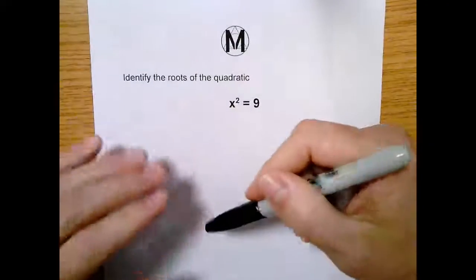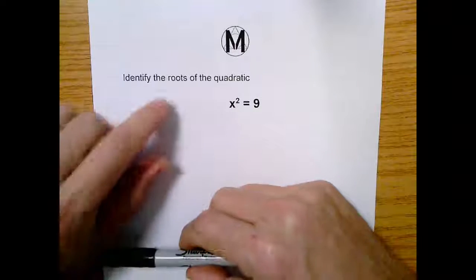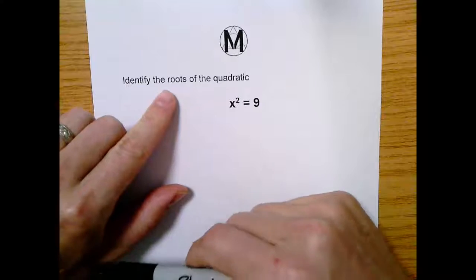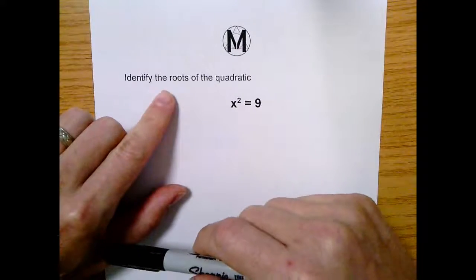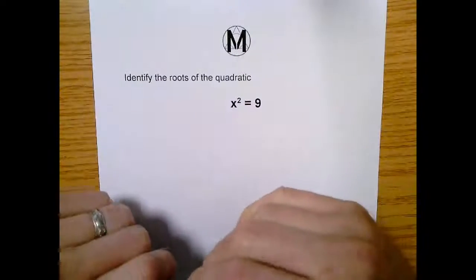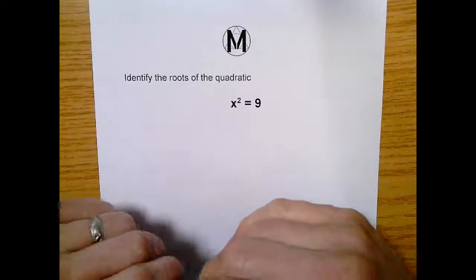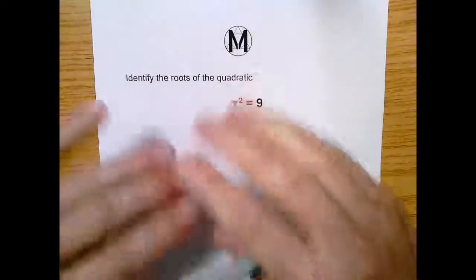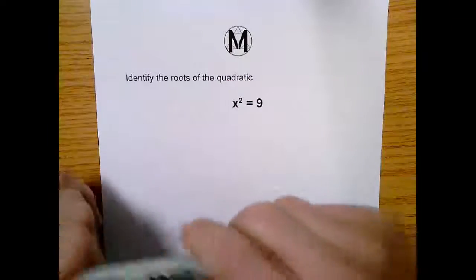Okay, when you're told to find the roots of the quadratic, this question might also say find the solutions of the quadratic or find the zeros of the quadratic. And essentially, all we're trying to identify here is where our quadratic parabola crosses the x-axis. That's what the roots are telling you. It's where it crosses the x-axis, okay?